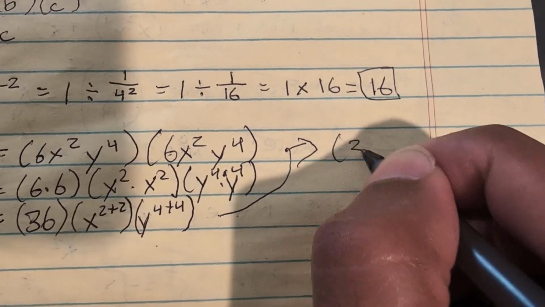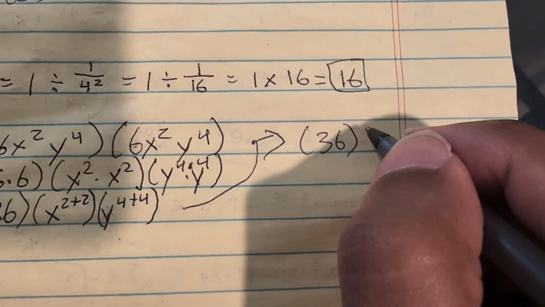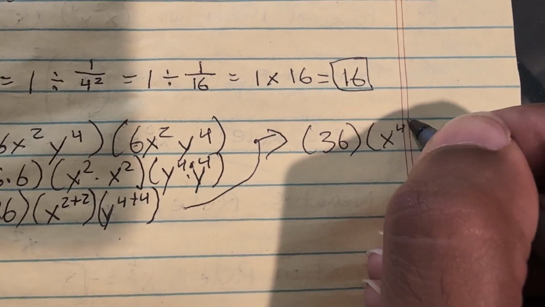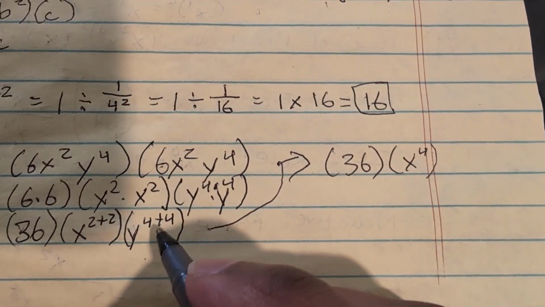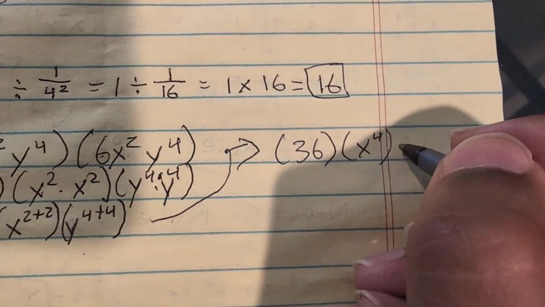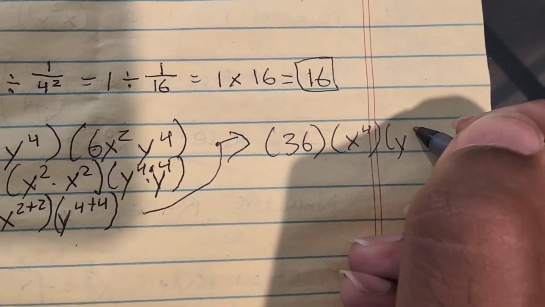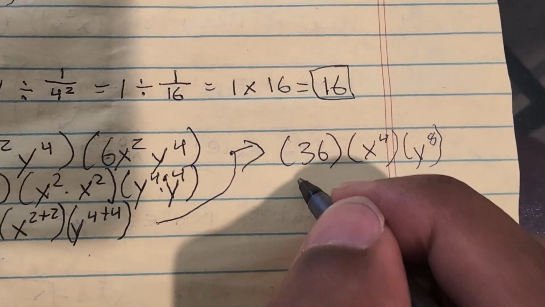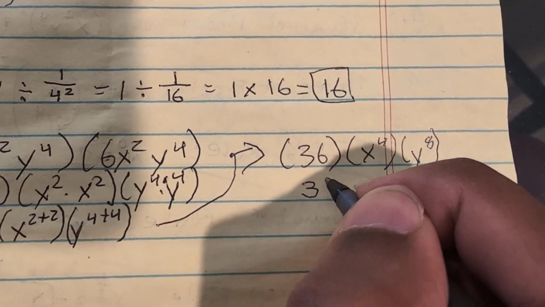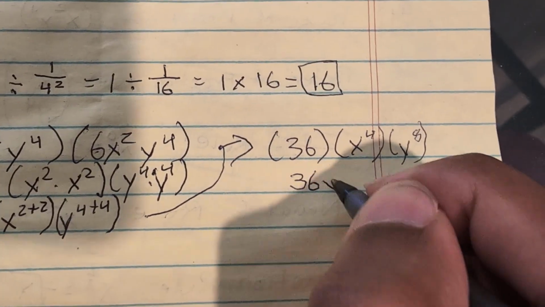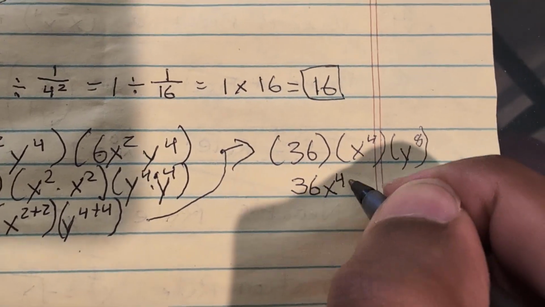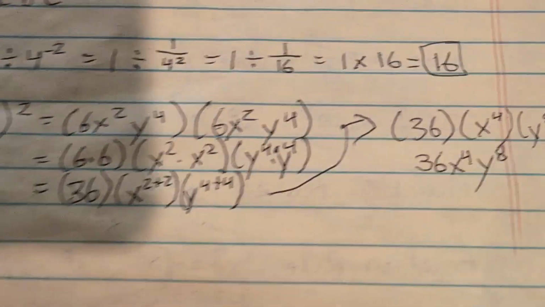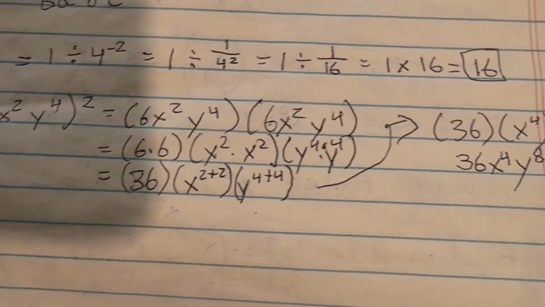So we get 36 times x to the 4th. And 4 plus 4 is 8, that's y to the 8th. Then we can get rid of the parentheses and put everything together: 36 x to the 4th y to the 8th. And that's the answer. That's how we do it.